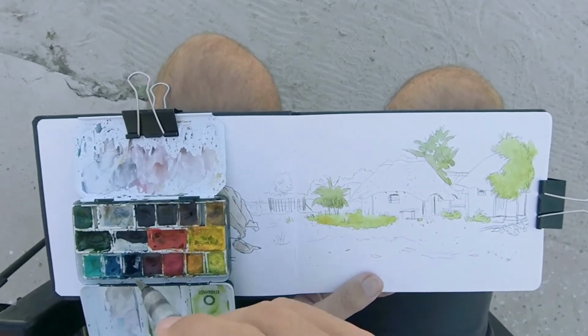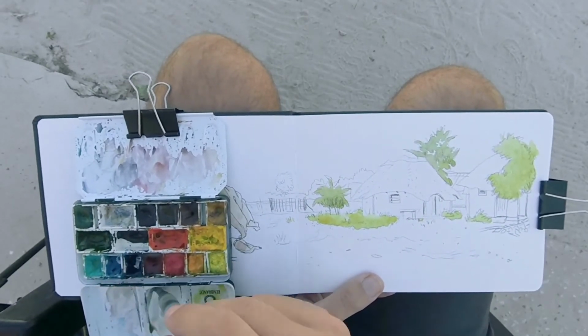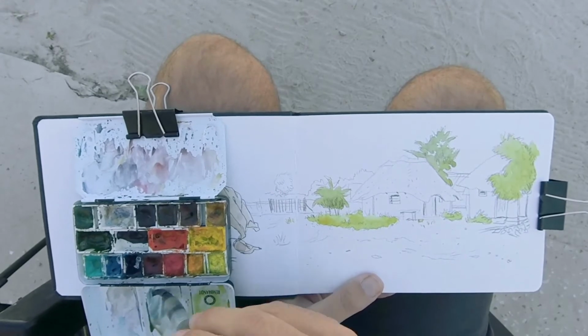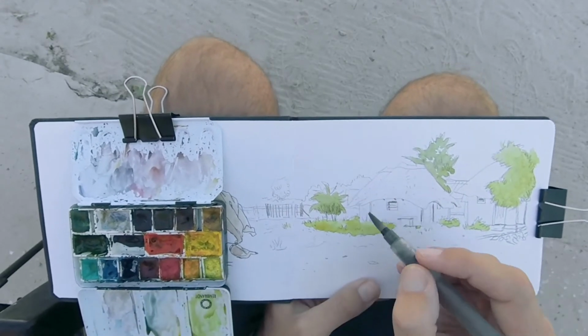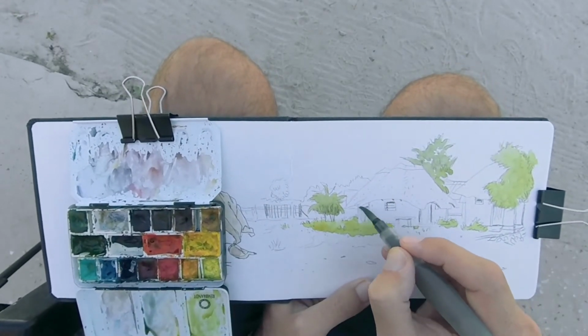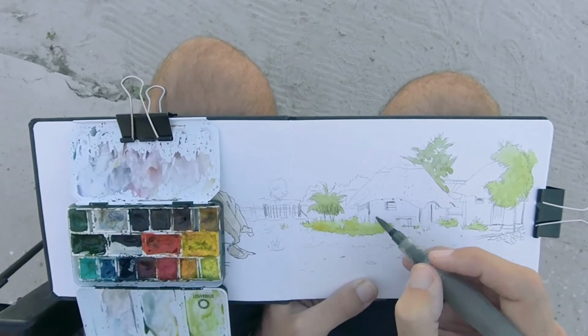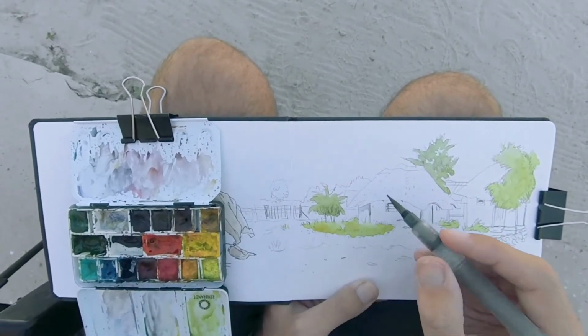But as you can see, I'm mixing tones of green to not have just one flat green and try to have a more homogeneous result with different types of green, so it brings a better mood to the sketching.